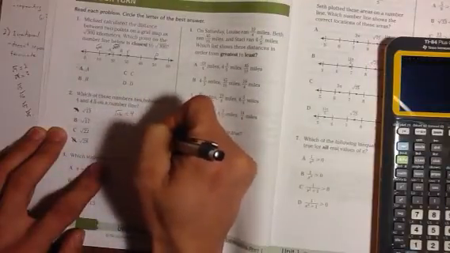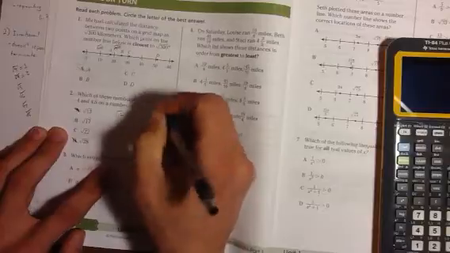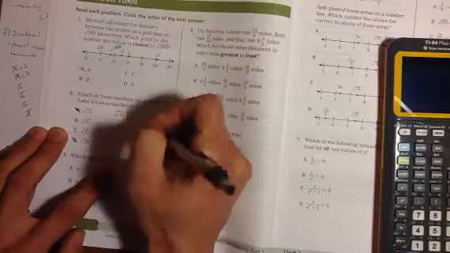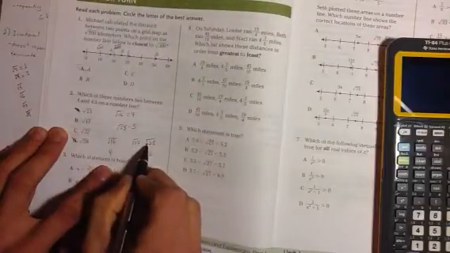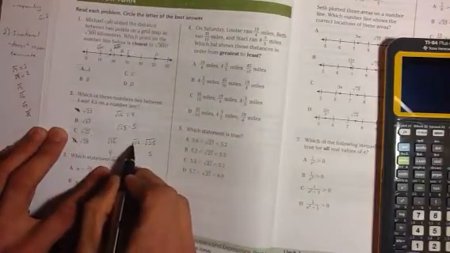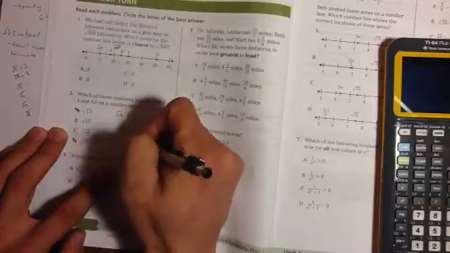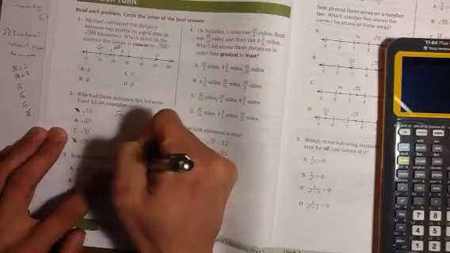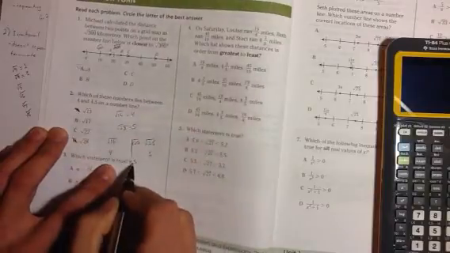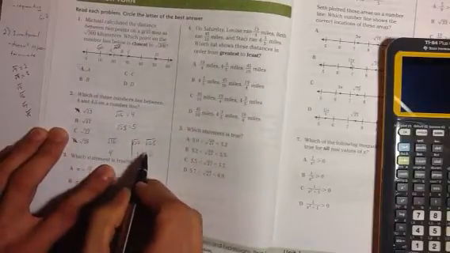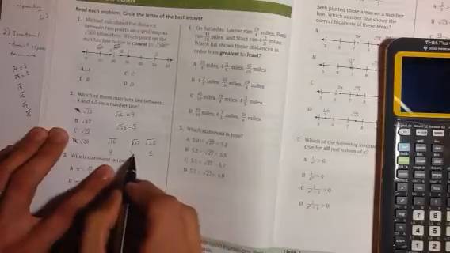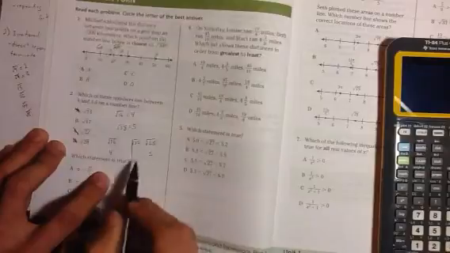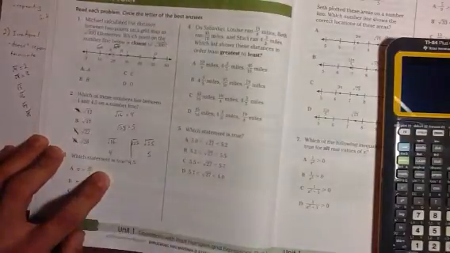Square root of 25 is 5. So where does the square root of 22 fall? Probably over here. Square root of 22 is a lot closer to 25 than it is to 16, which means if this is your 4.5 line, so you have 4, halfway is 4.5, and 5 over here, square root of 22 is bigger than 4.5. All right? So this is not going to fall between 4 and 4.5. Square root of 22 is bigger than 4.5.